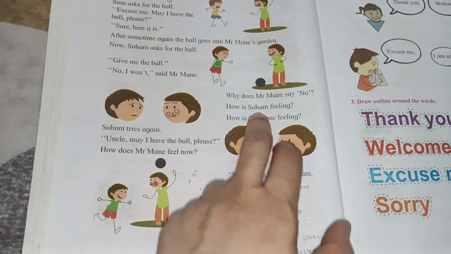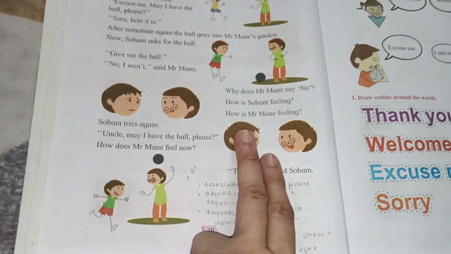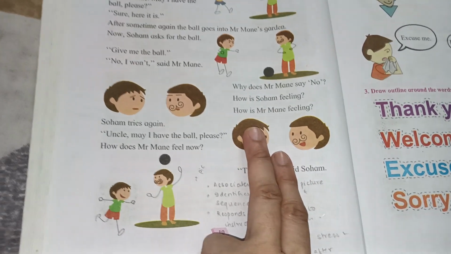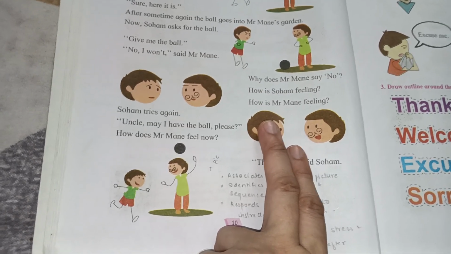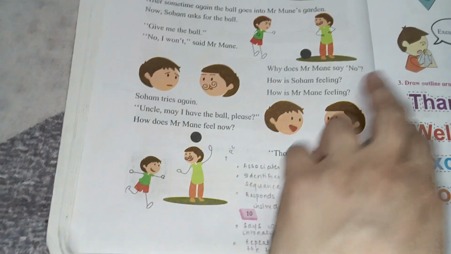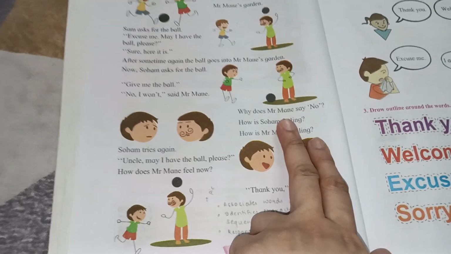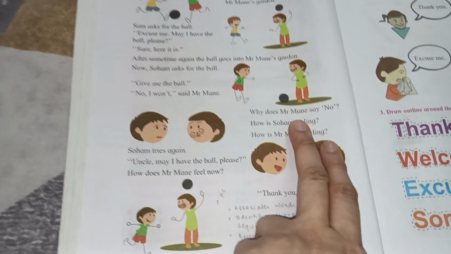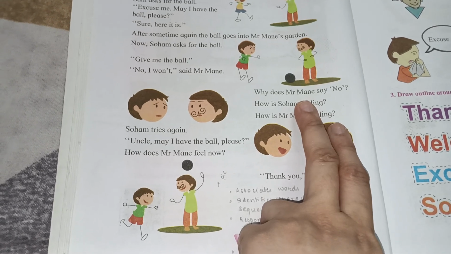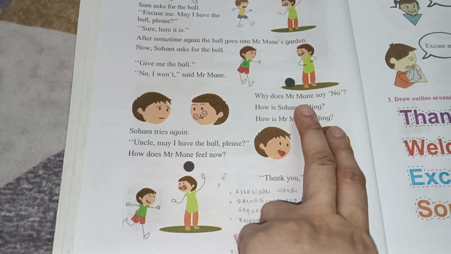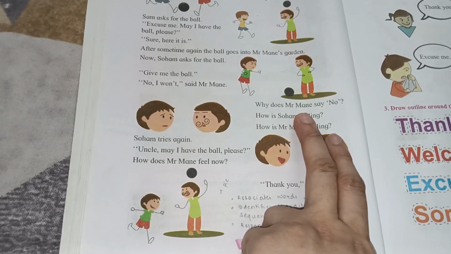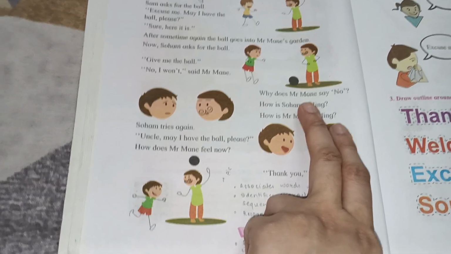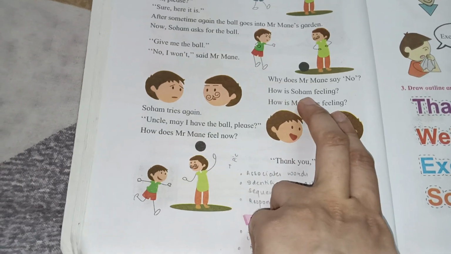Now, why does Mr. Mane say no? Now these are all open-ended questions where the children answer the question on the basis of their opinion. So the first question was, why does Mr. Mane say no? You ask the students why Mr. Mane said no. The children may tell you, ma'am, the way he asked for the ball was very, very rude. It was disrespectful. How is Soham feeling?